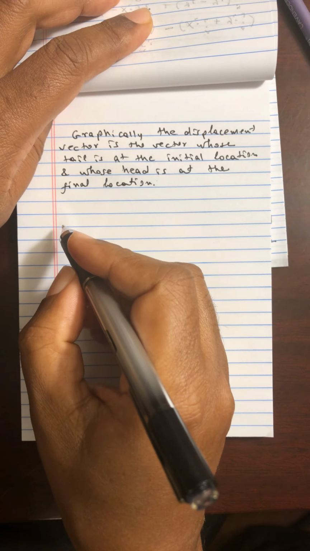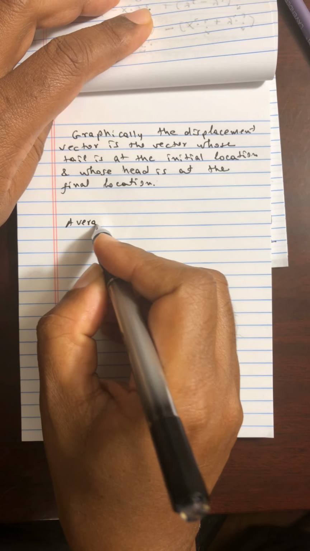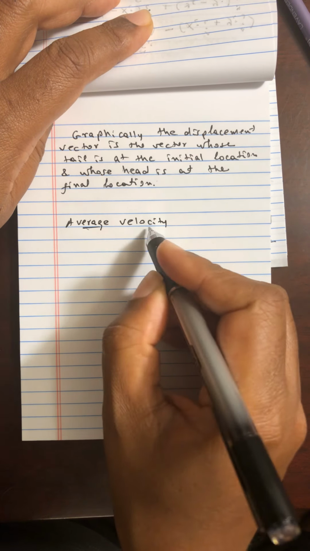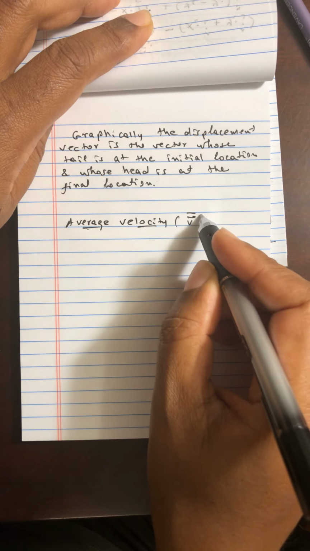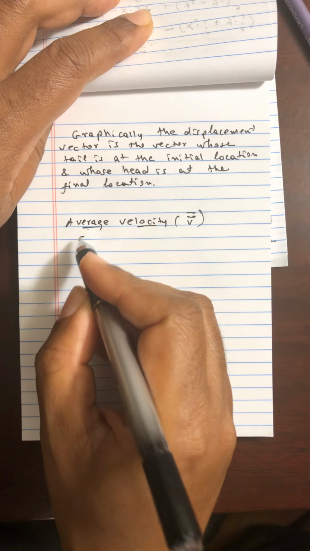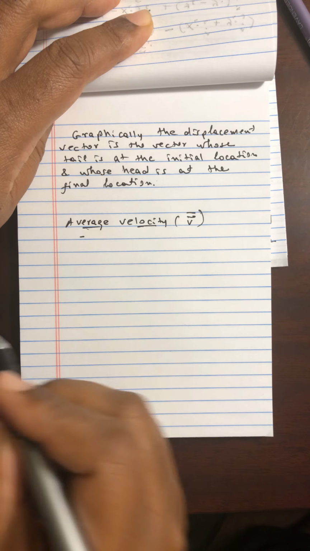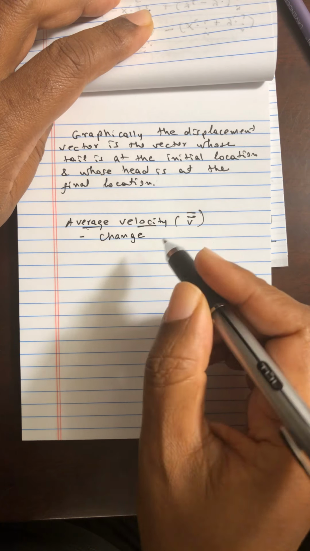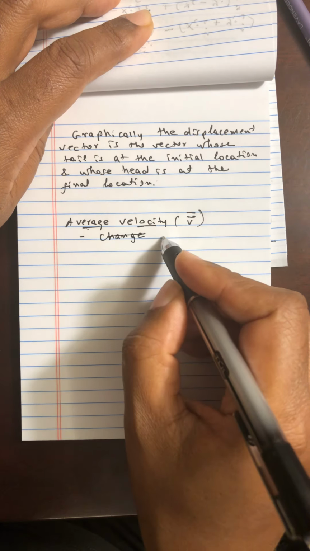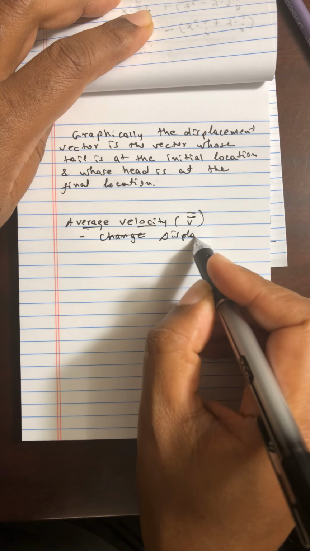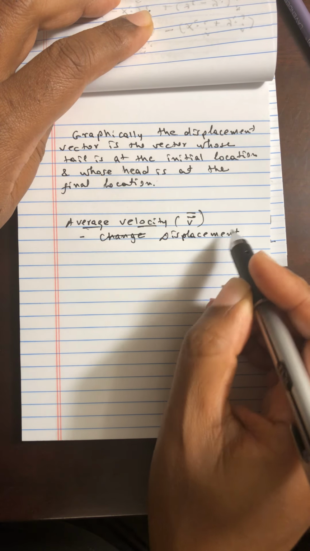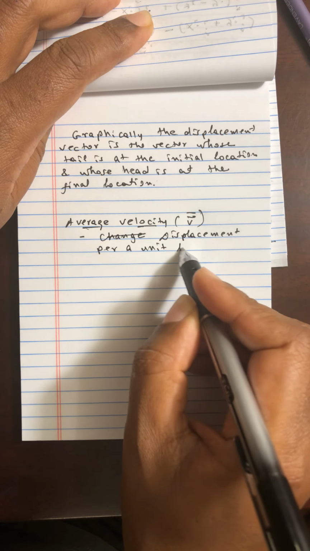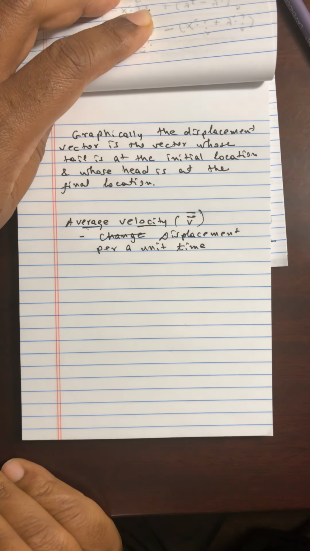So next we're going to look at average velocity. We're going to use v vector average like this. Okay, this is simply change in displacement per a unit time. This is change in position vector, or displacement, per unit time. This is displacement per a unit time, or change in position per a unit time.